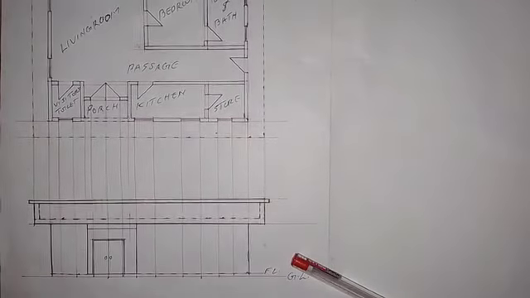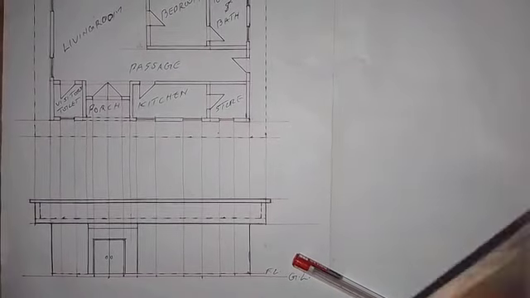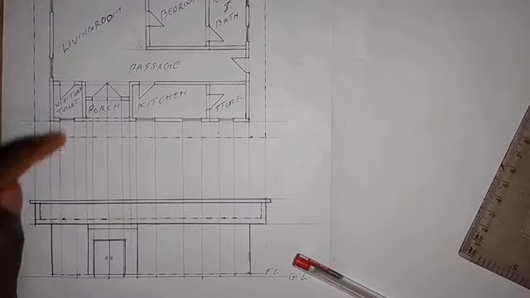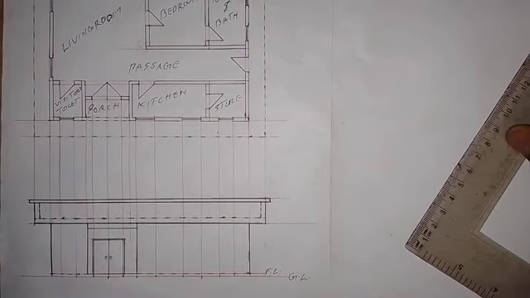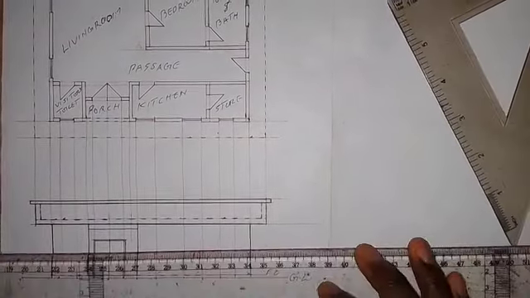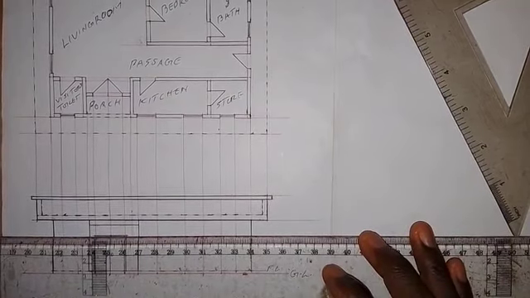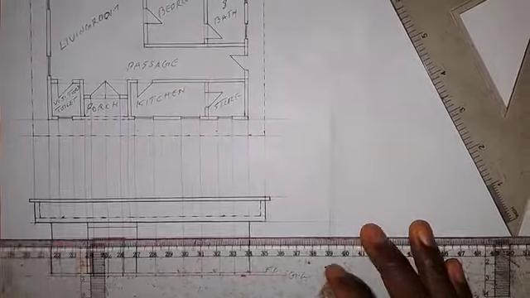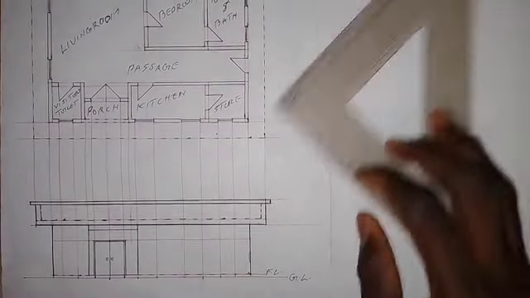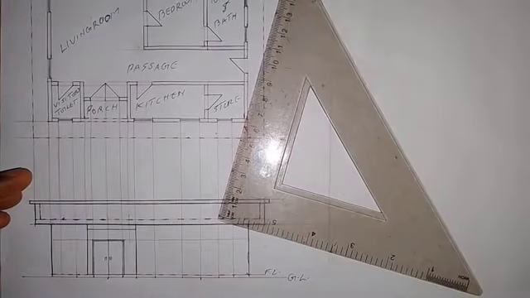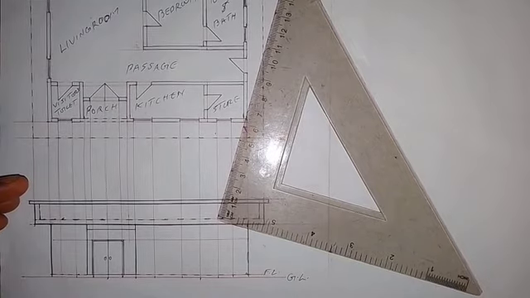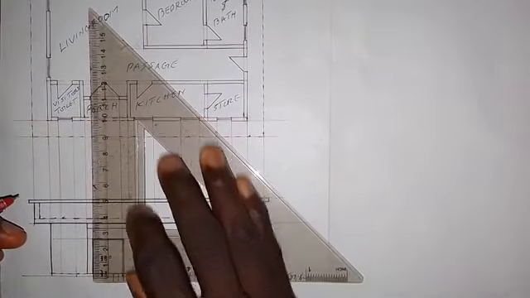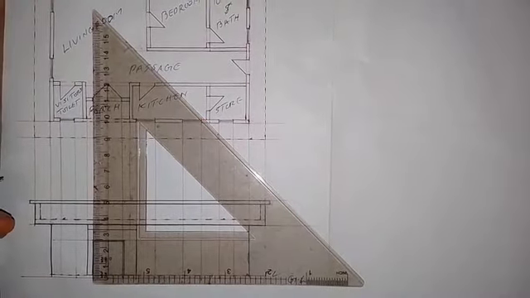After this, we are going to put the windows. The windows that we have here will be at the same height with the door. I think this is W1, and it is 900 by 900.